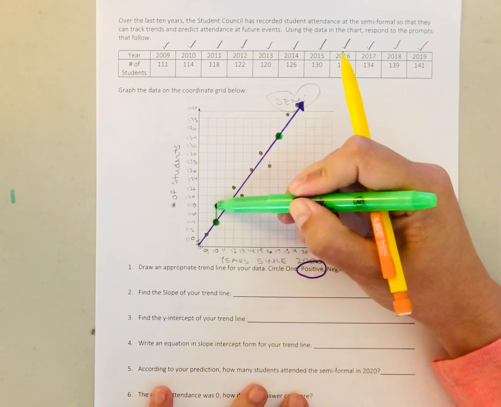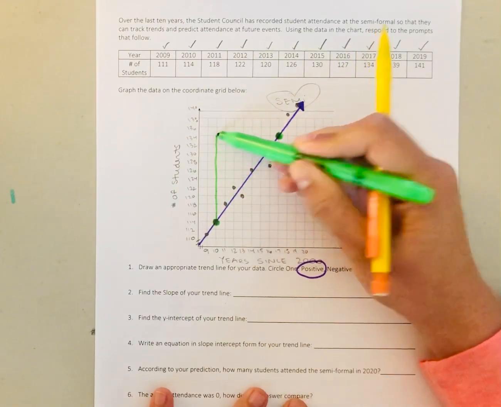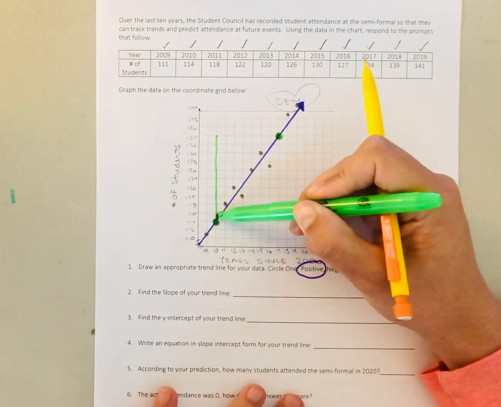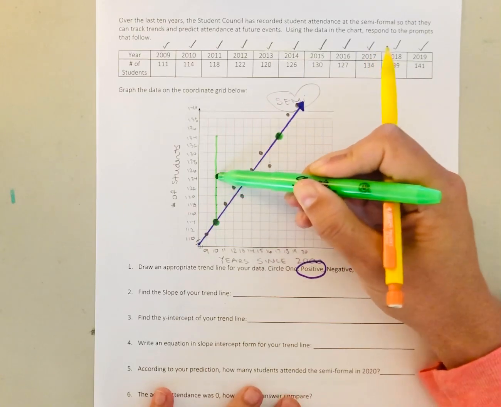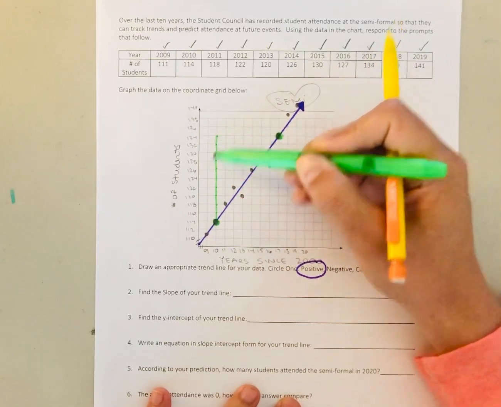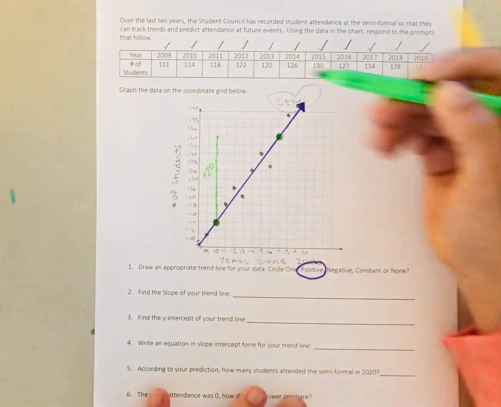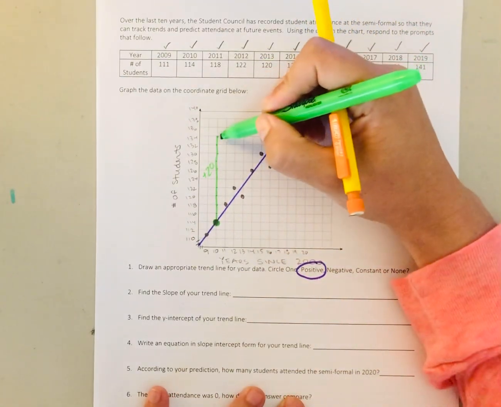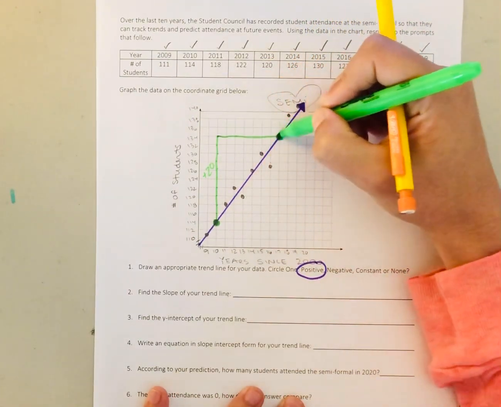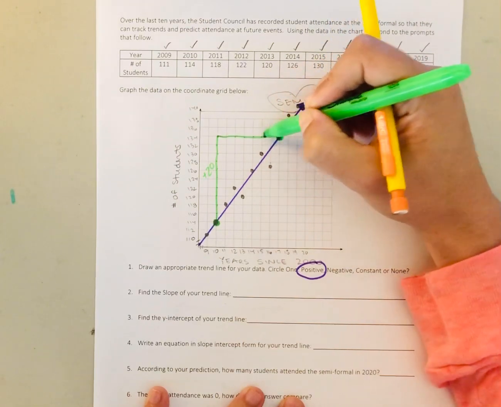So I'm going to look at how far up I would have to go. Remember, we're counting by 2s. So 2, 4, 6, 8, 10, 12, 14, 16, 18, 20. And then in this direction I'm counting by 1s. So 1, 2, 3, 4, 5, 6, 7.